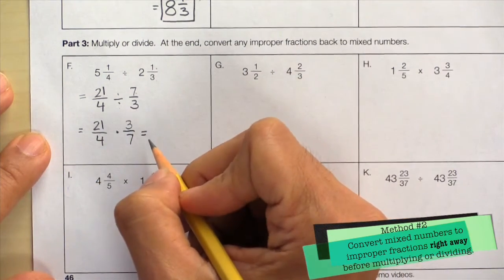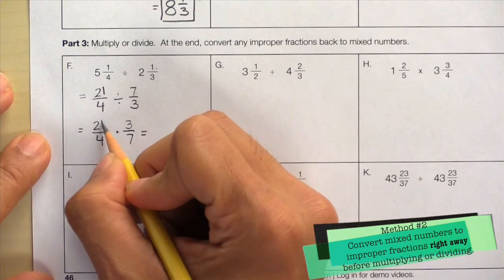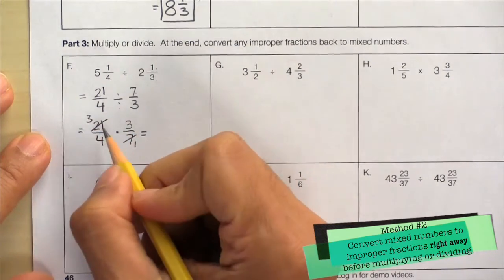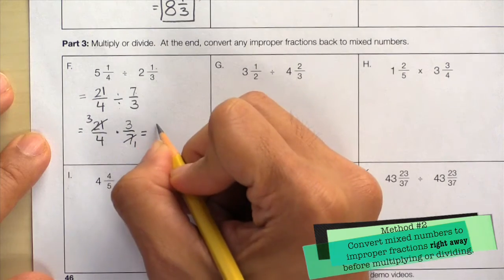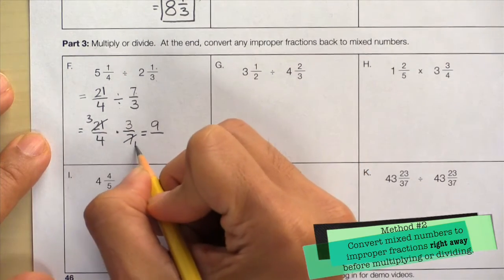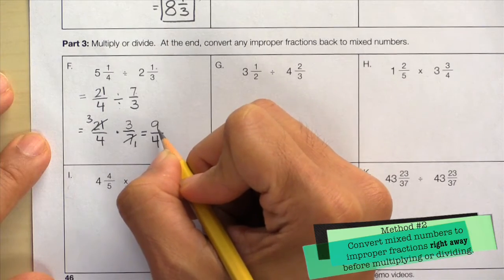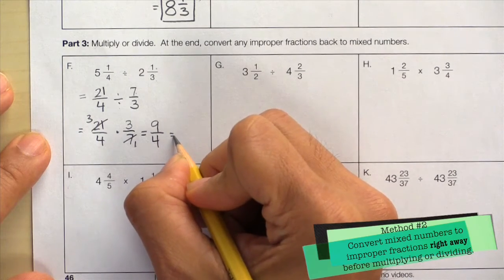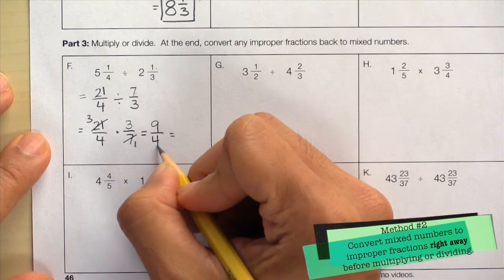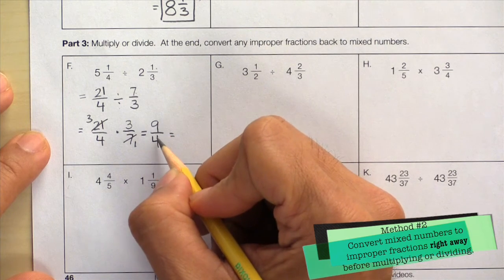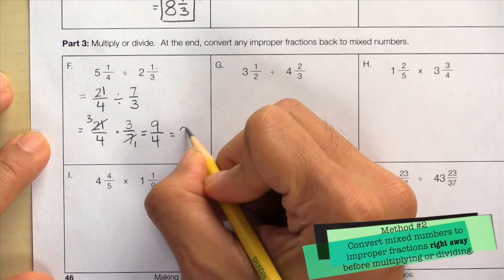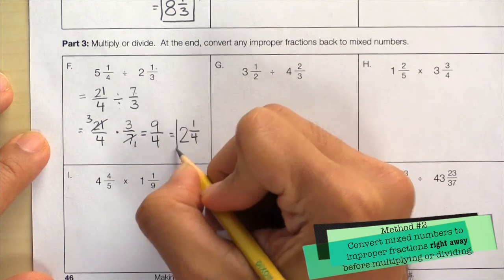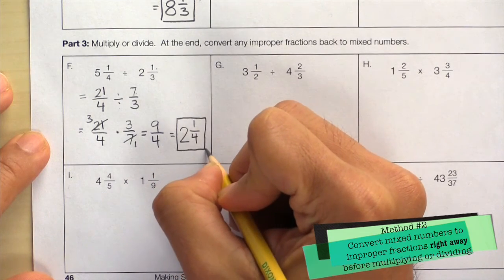And just like we did before, let's simplify first before multiplying. We can divide by 7 and divide by 7. 1 and 3. 3 times 3 is 9. 4 times 1 is 4. And we have 9/4 so far. Now let's convert this to a mixed number. Can you do 9 divided by 4 evenly? No, so count backwards. 8 divided by 4. Yes, that gives us 2. And how much left over? 1/4. Box your answer of 2 1/4.